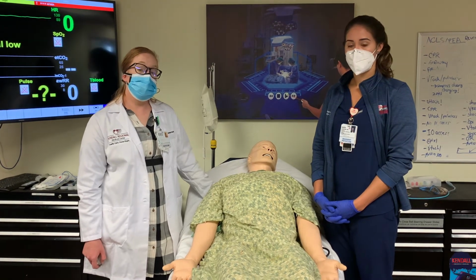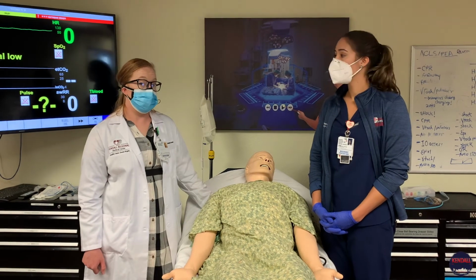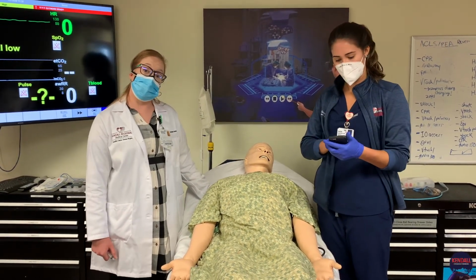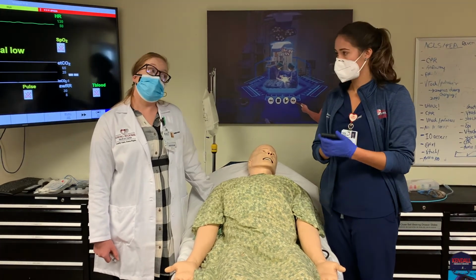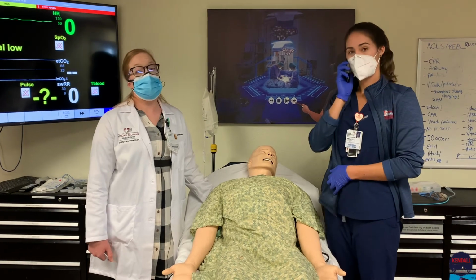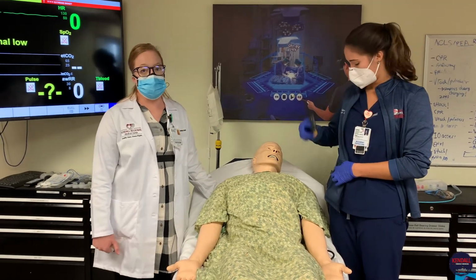During your case and you feel like you're stuck, it's always okay to phone a friend or consult your attending. If during the case you feel like you need that help, you can always say, I'd like to phone my attending and ask for additional help on where we should go next. And we'd be happy to sort of guide you or point you in the right direction.